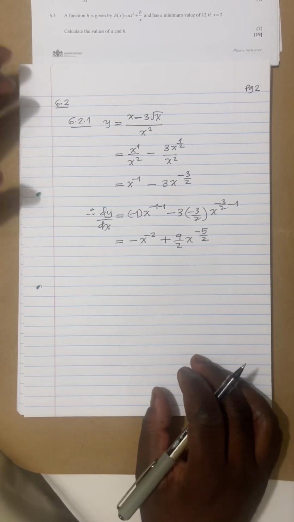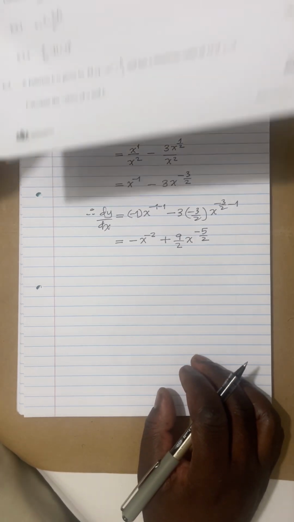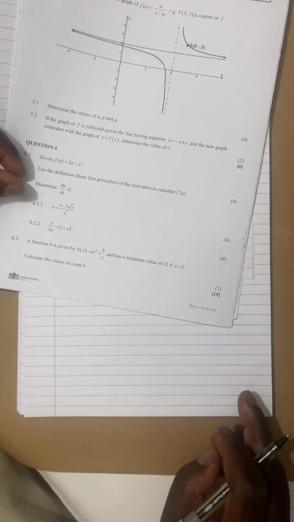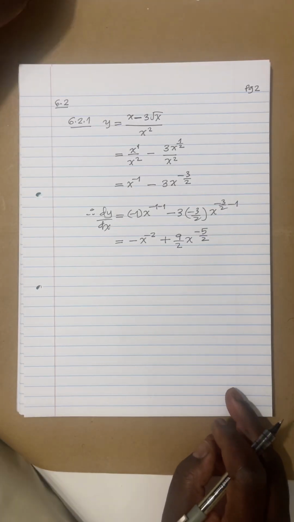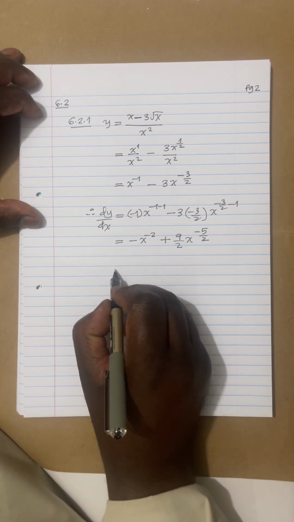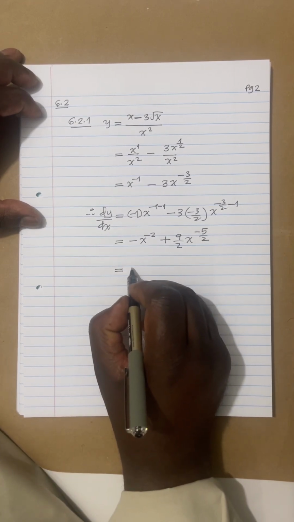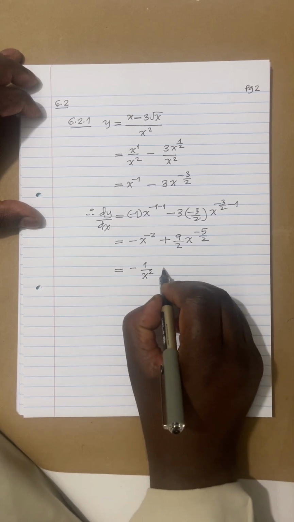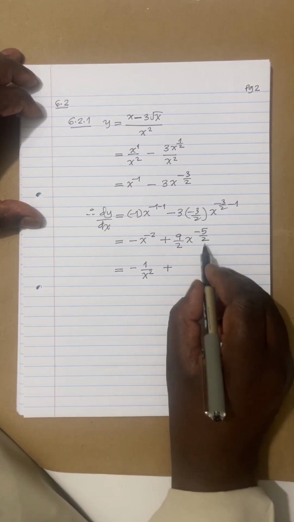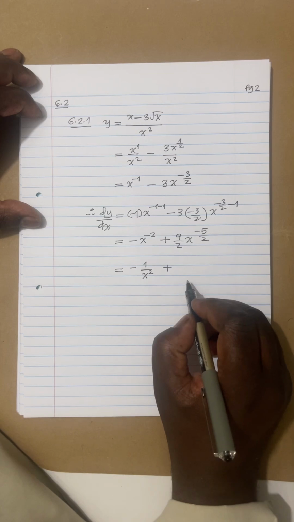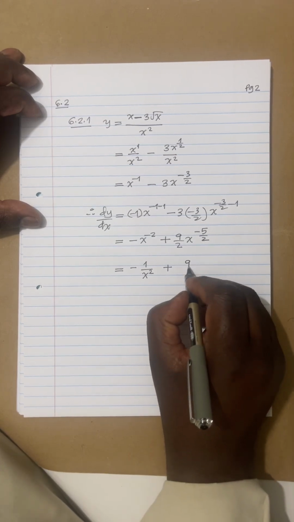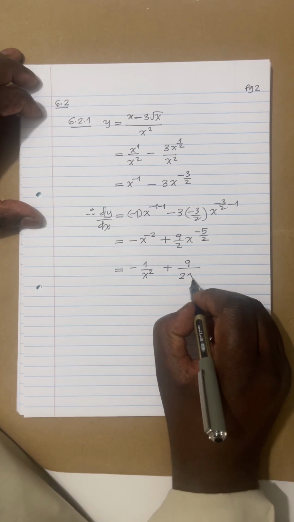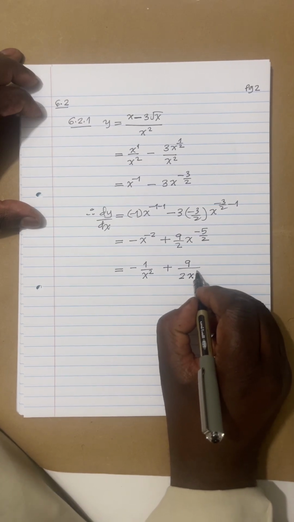Now, respecting, like I said in the previous video, the format in which the question has been presented, we have a square root sign here, and all the powers of x are positive. We're going to write this as minus 1 all over x squared, and then plus 9. Remember, this one has to come down into the denominator. So it's going to be 9 all over 2 x to the power 5 over 2.